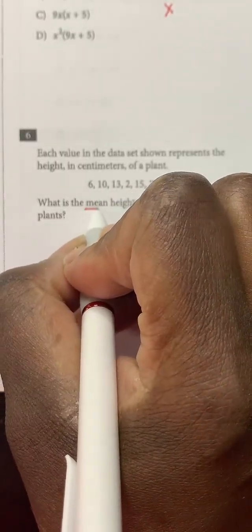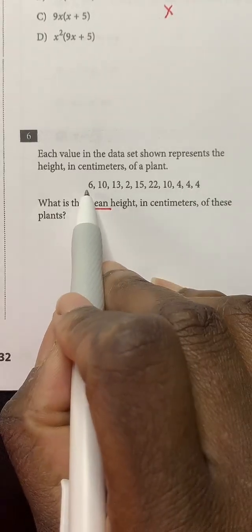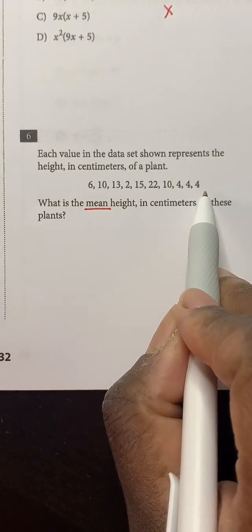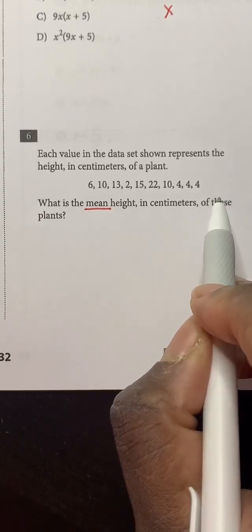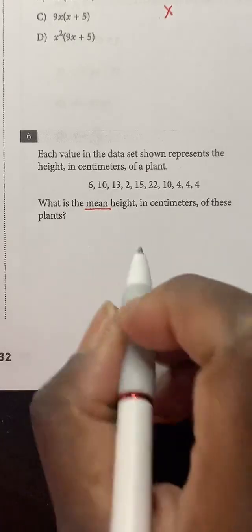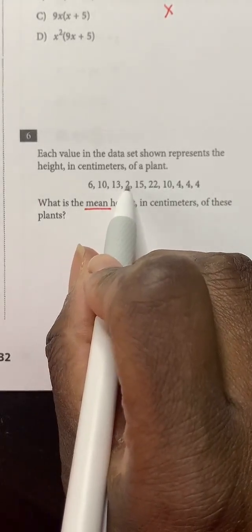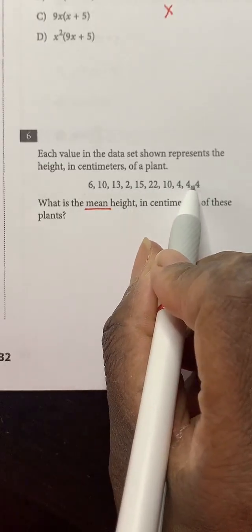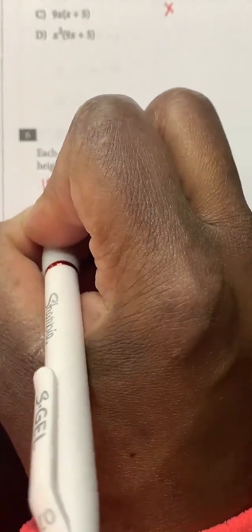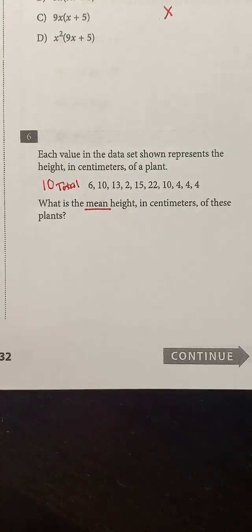All right, so they're asking for the mean. The best thing about the mean is we don't have to put them in order. That's the median. Median is when you're finding the middle number. We're looking at the mean, so we have to add all these numbers up. So we have 1, 2, 3, 4, 5, 6, 7, 8, 9, 10 numbers. Keep that in mind because we're going to need that. So we have 10 numbers total.